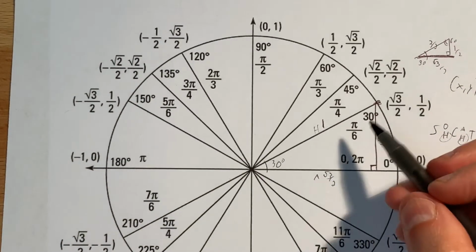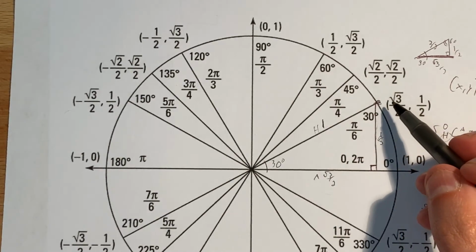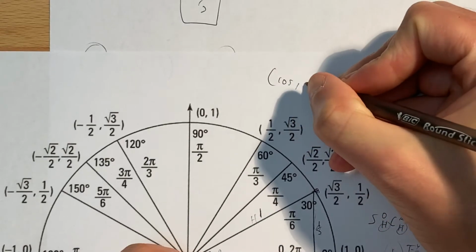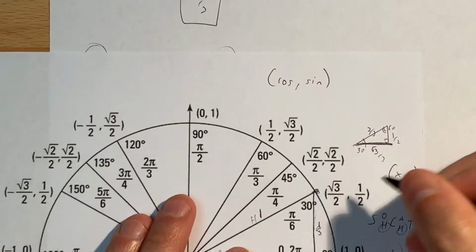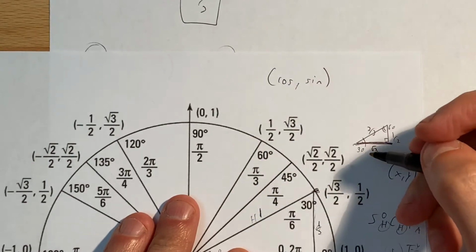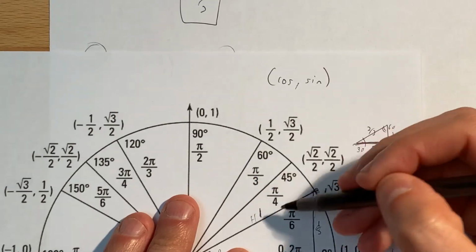Like I said, this video is simply showing you that if the radian is on here, you go to that ordered pair and you write it down. And then cosine is the first number, sine is the second number. Some people like writing that down, but cosine is the first number and sine is the second number. And you just copy down whatever number is there once it gives you the angle. Okay.